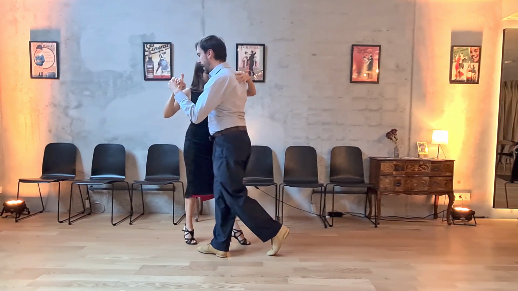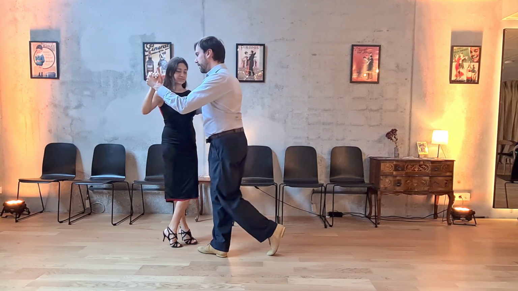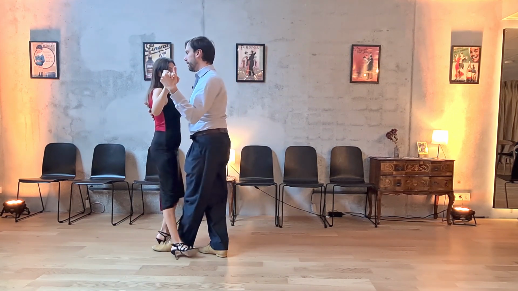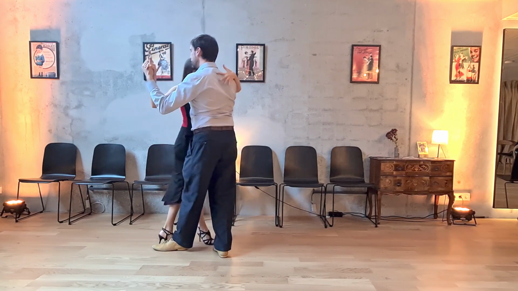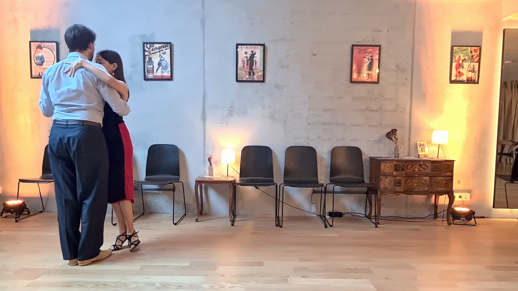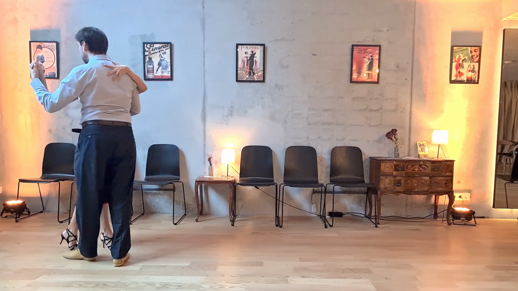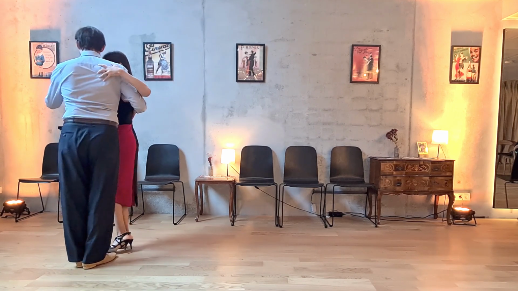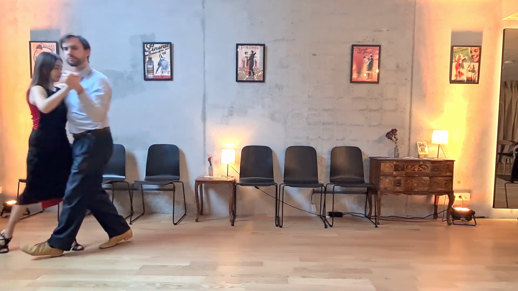And now I center to open the embrace a little bit, release, and we have the parada from the cross. We can get close again, and we use the exit of the half turn. And here we are. If we want to continue, we can use either a forward ocho or a back ocho. Back ocho would be here, or forward ocho, of course, I create the space, she takes it, and we continue.